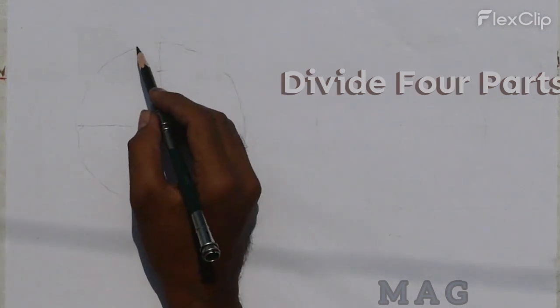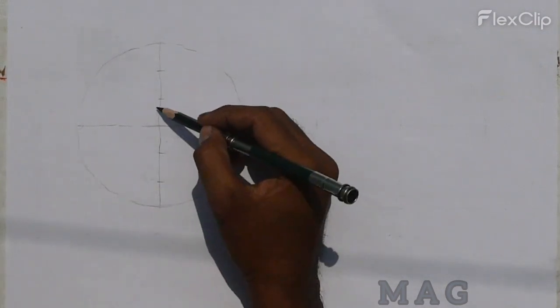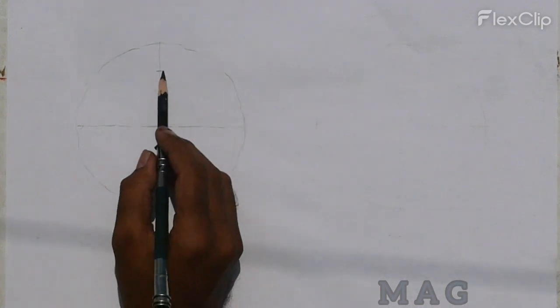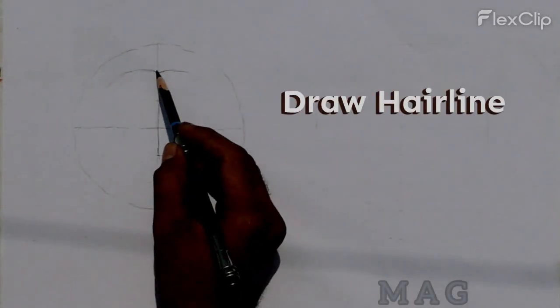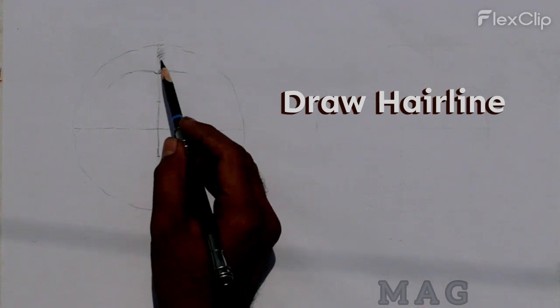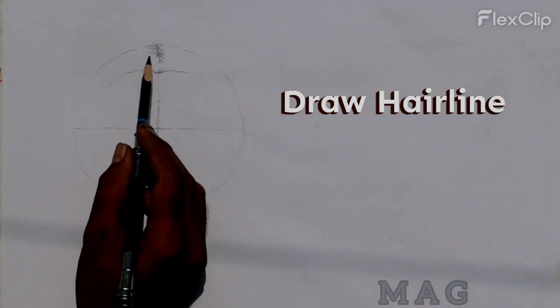This horizontal line marks where the eyebrow will sit. The hairline will sit about 2 out of 3 above the eyebrows.